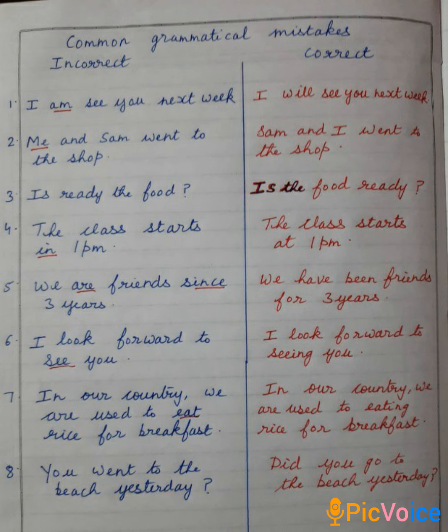So here two mistakes are there. So the correction will be "We have been friends for 3 years." So we have been friends. I am using this "we have been" because we will use present perfect tense. You were friends in the past and today also the friendship is still there. So we will use present perfect tense. We have been friends for 3 years.